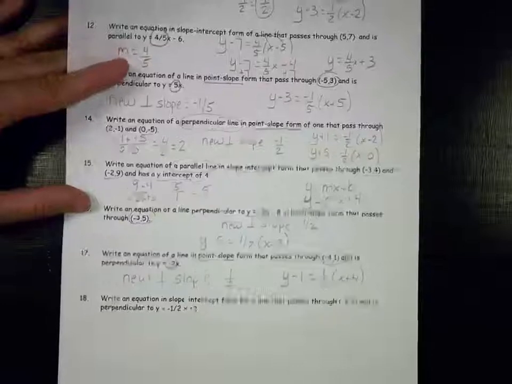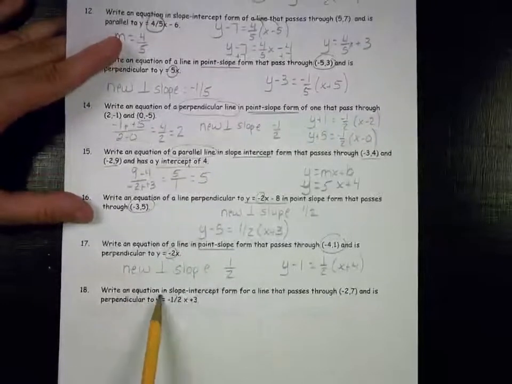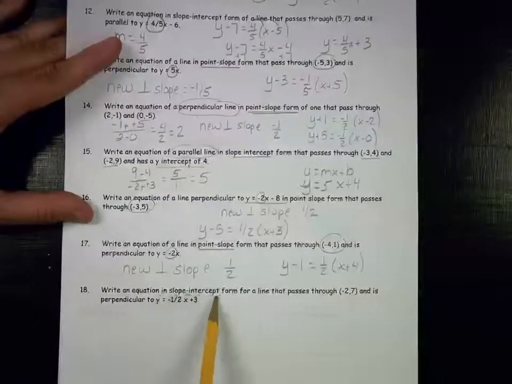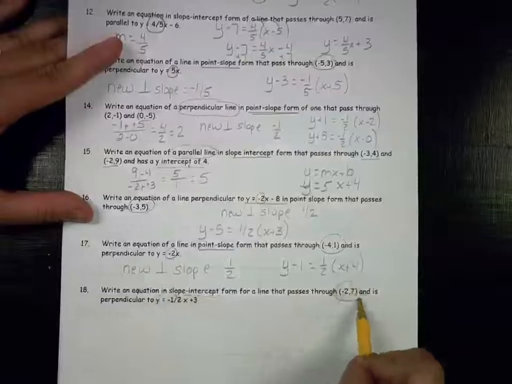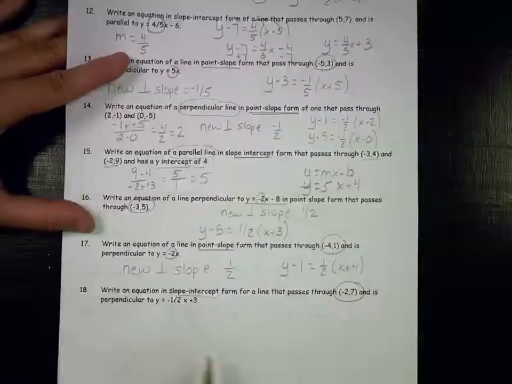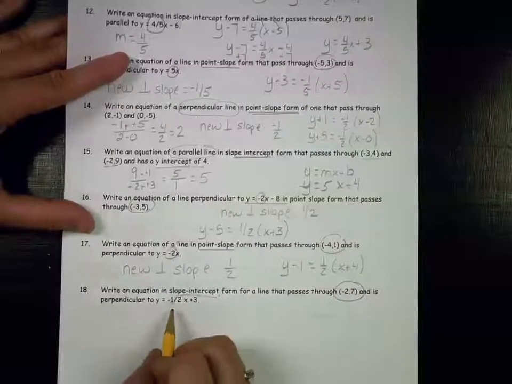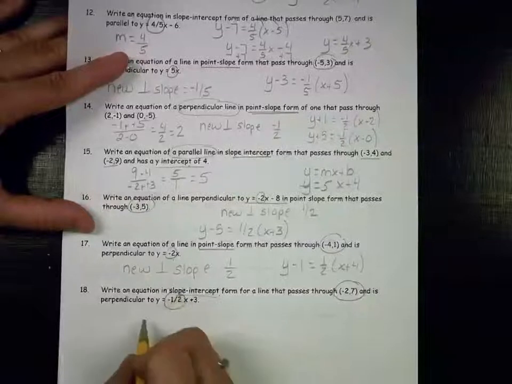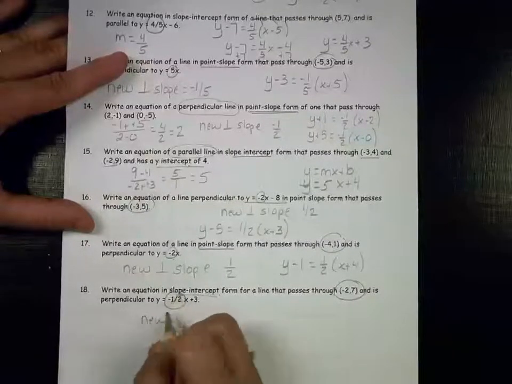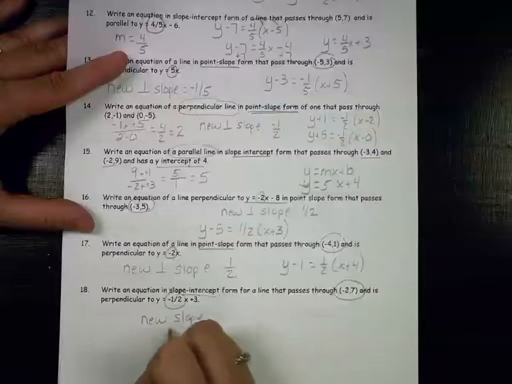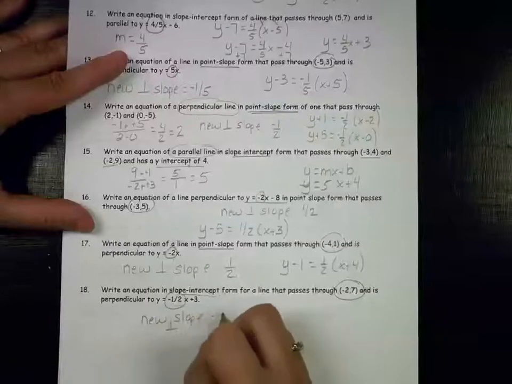And 18, write an equation in slope-intercept form, line that passes through here and is perpendicular. So this slope is negative 1/2. Our new perpendicular slope then will be 2.